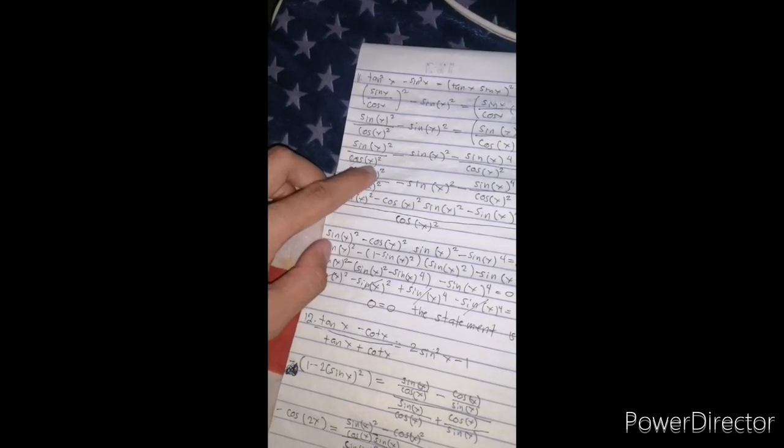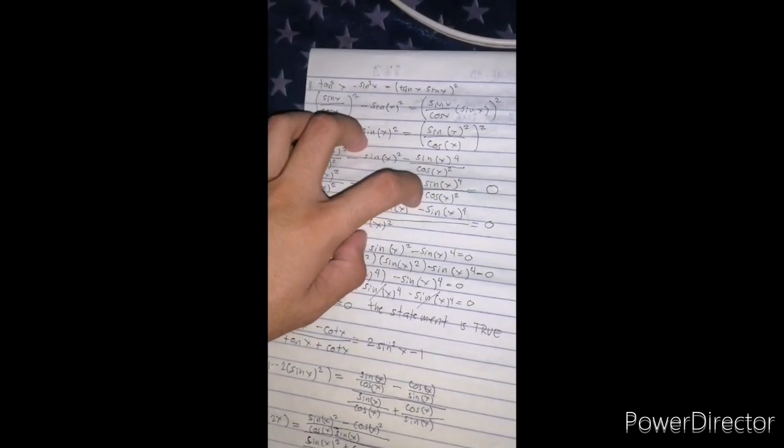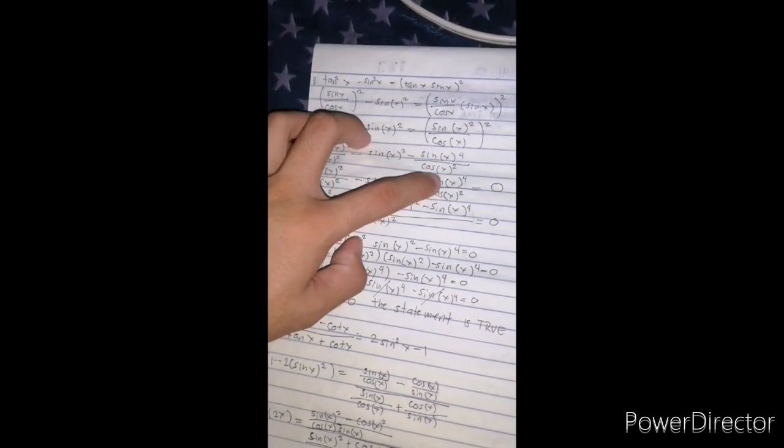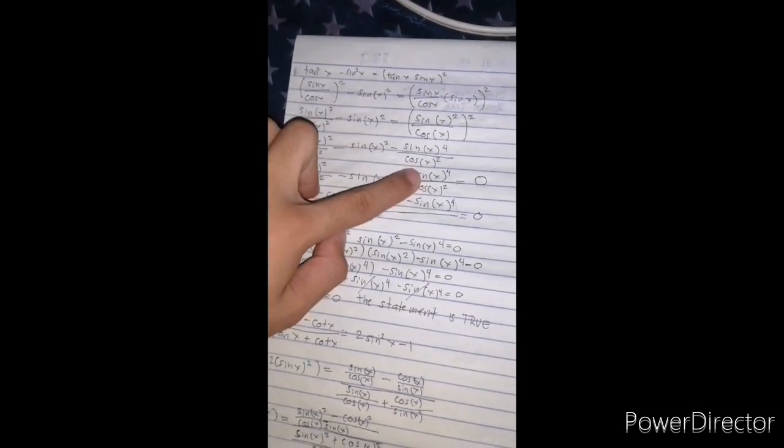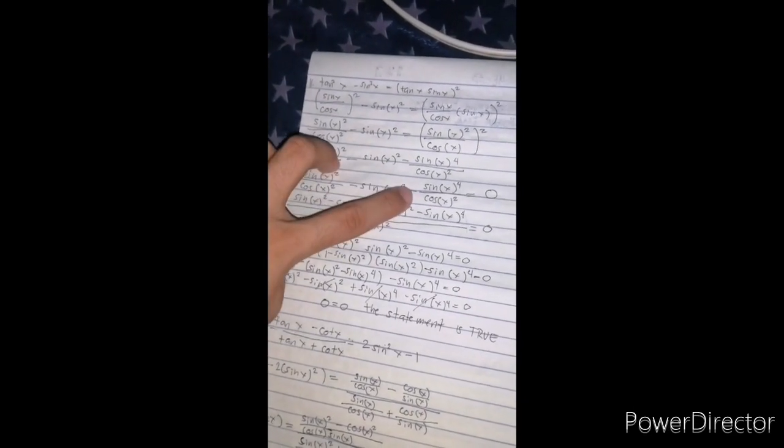Sine x squared over cosine x squared minus sine x squared minus sine x raised to 4 over cosine x squared is equal to 0.